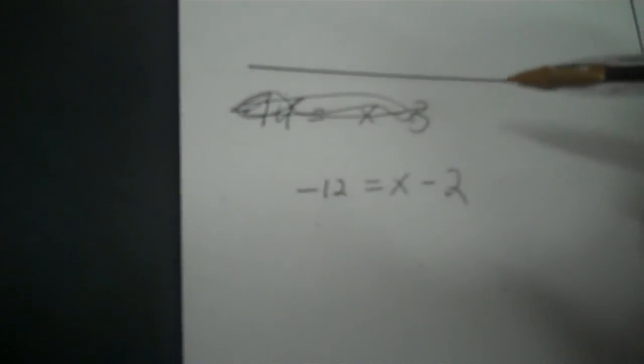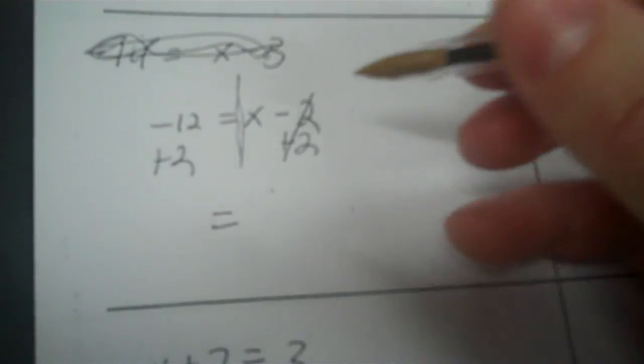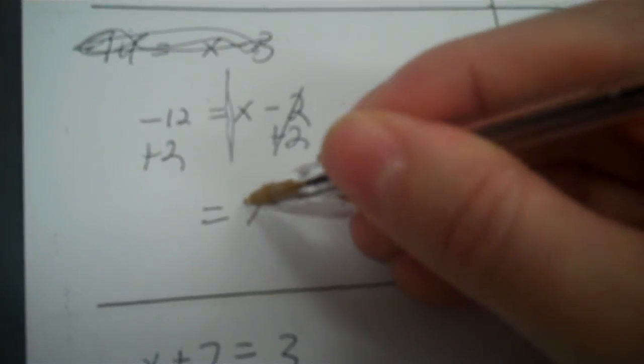Okay, my next problem. Negative 12 equals x minus 2. Now, here's the x. It's on this side of the wall. So right over here, what's happening to the x? You have minus 2, so you need to plus 2. And then I go plus 2 to the negative 12. Now I line up my equals, and I have the x all alone on this side.